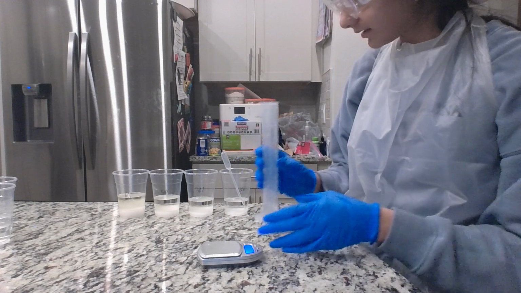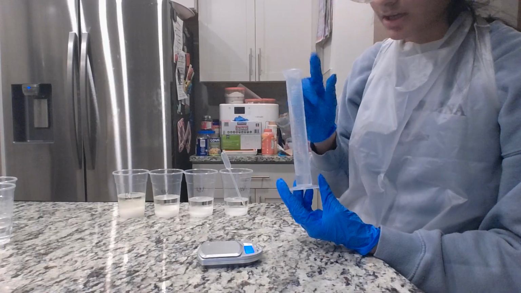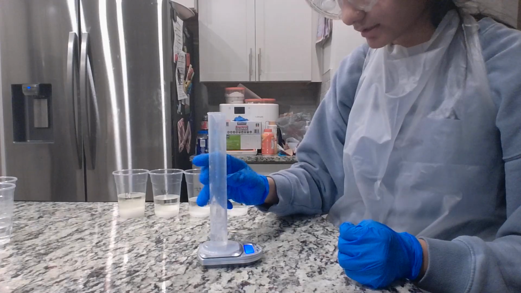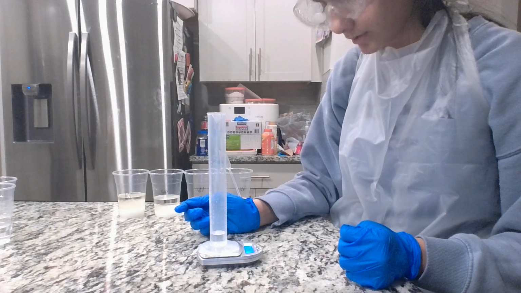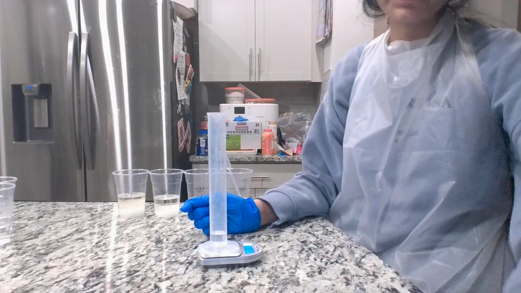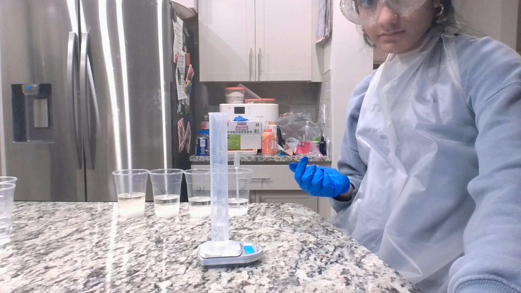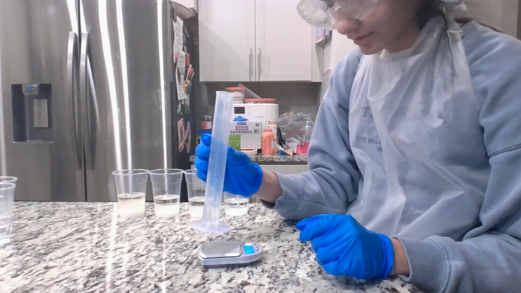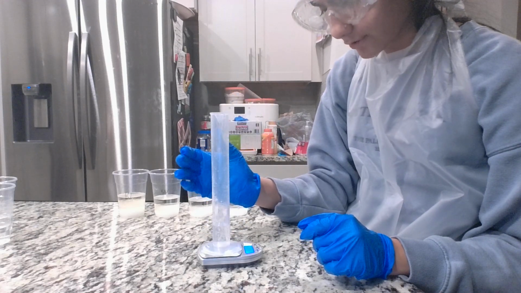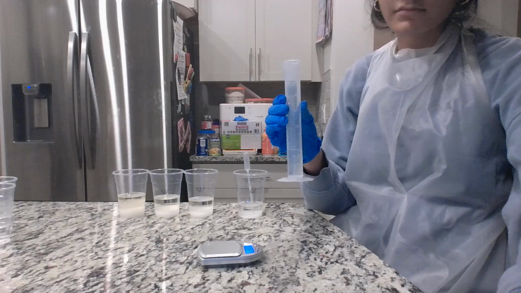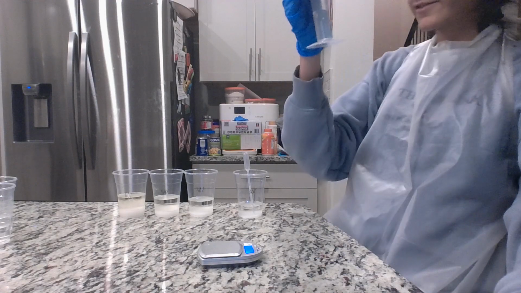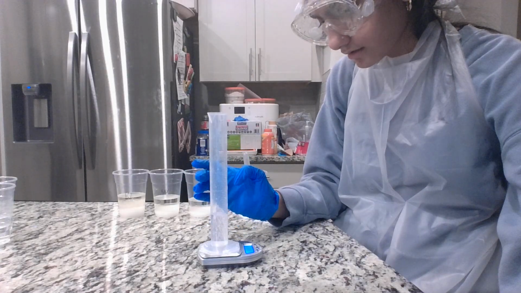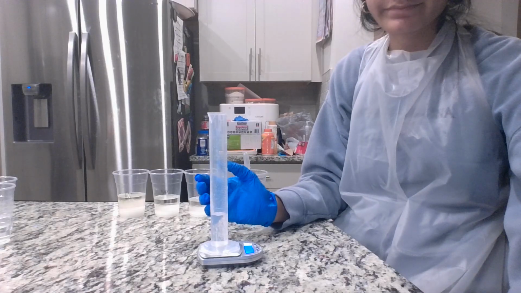So this is now 30% of sucrose in solution, and there's 5 milliliters of it. And it weighs about 36.24 grams. Now this is 10 milliliters of solution, which weighs about 41.32 grams. This is 15 milliliters, which weighs about 47.33 grams.